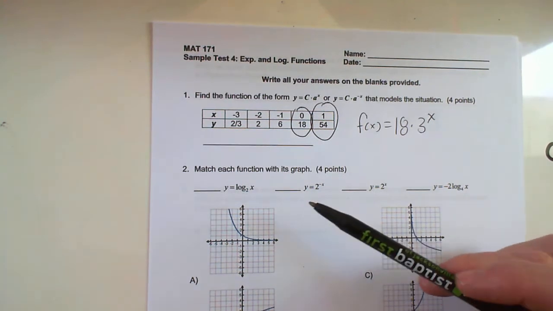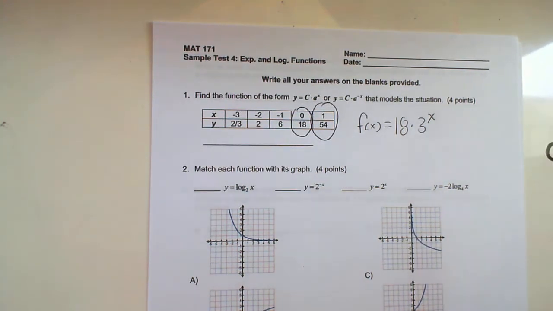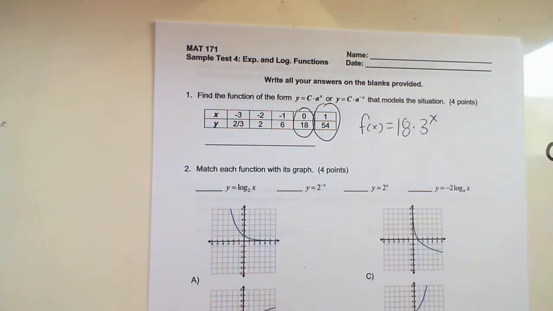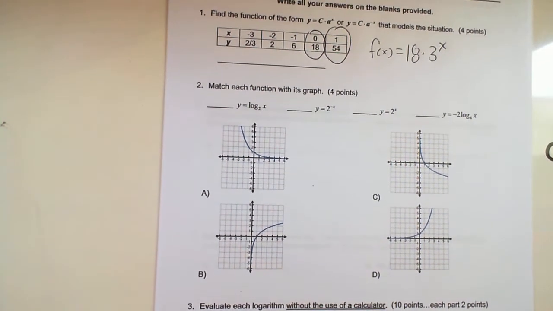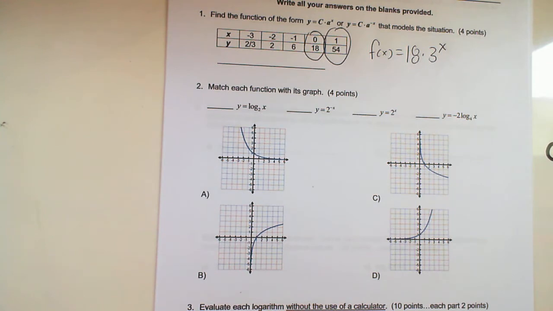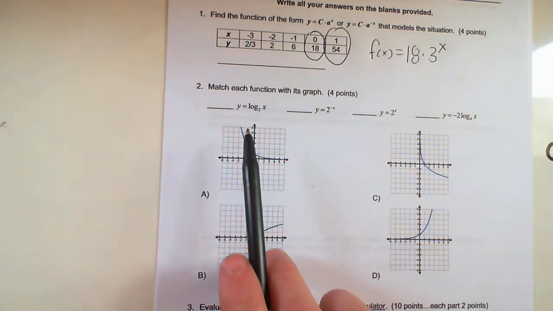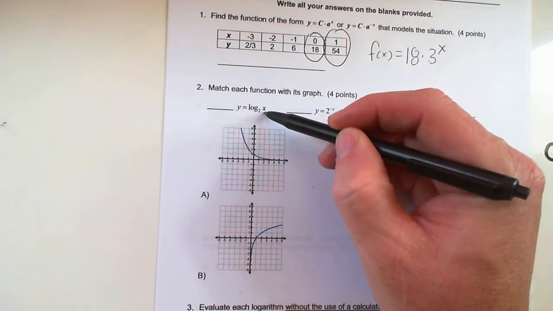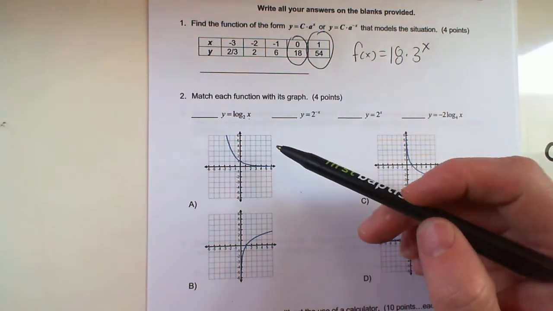All right, next we have to match each function with its graph. As we look at these graphs, what we need to realize is the difference between a logarithmic graph and an exponential graph. One of the most important differences is that logarithmic graphs have vertical asymptotes, while exponential graphs have horizontal asymptotes. So when we look at this first one, log base 2 of x, we know that this is logarithmic, so it's going to have a vertical asymptote.